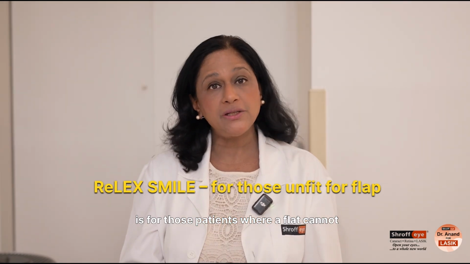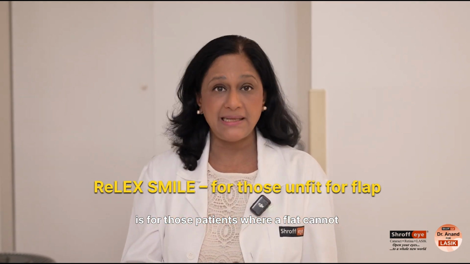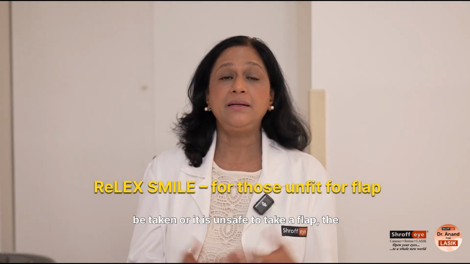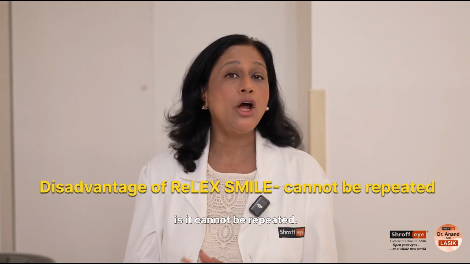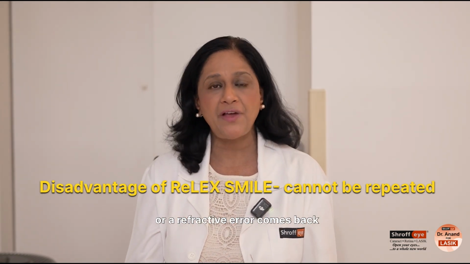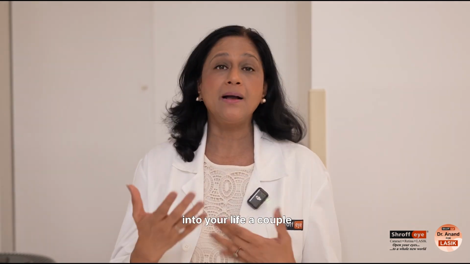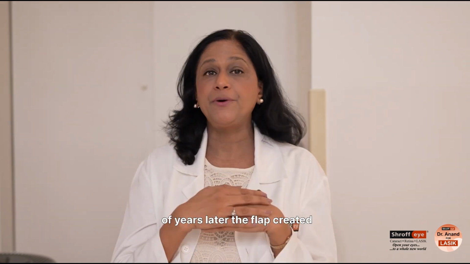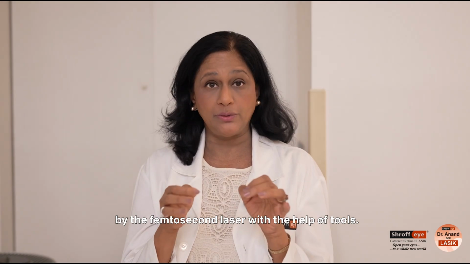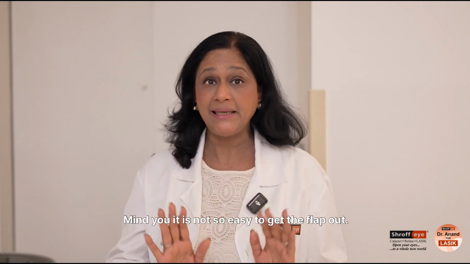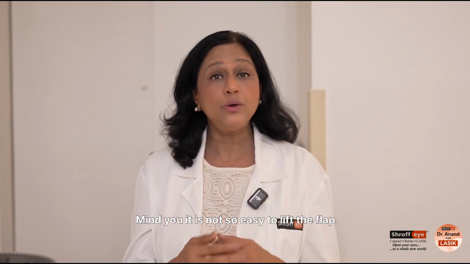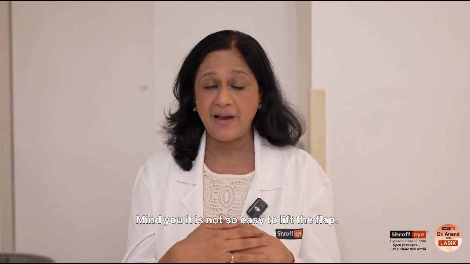It is for those patients where a flap cannot be taken, or it is unsafe to take a flap. The downside of Relax Smile is it cannot be repeated. For some reason, if a small power or a refractive error comes back into your life a couple of years later, the flap created by the femtosecond laser can be lifted with the help of tools. Mind you, it is not so easy to lift the flap.